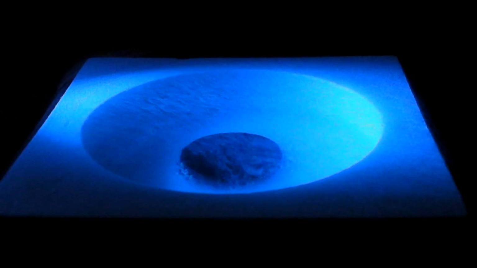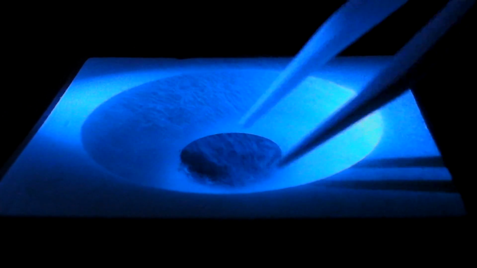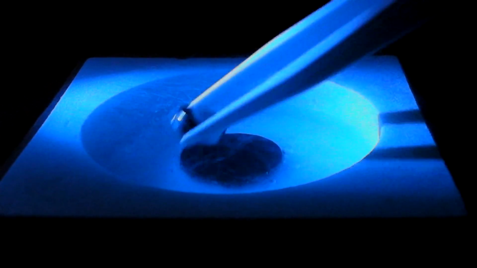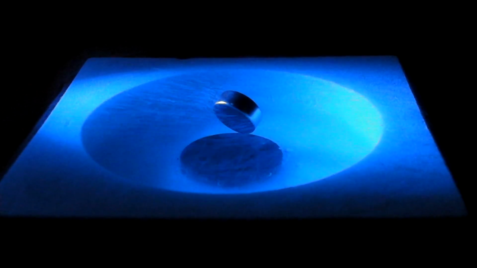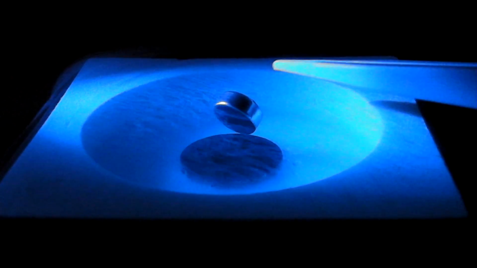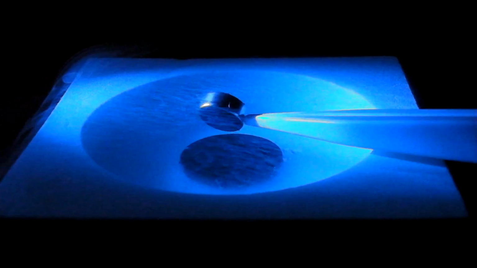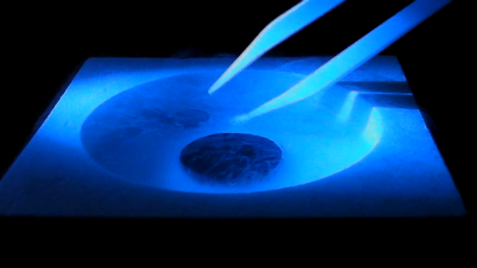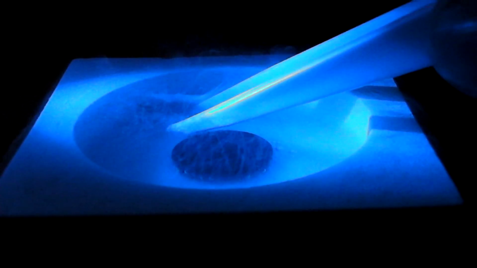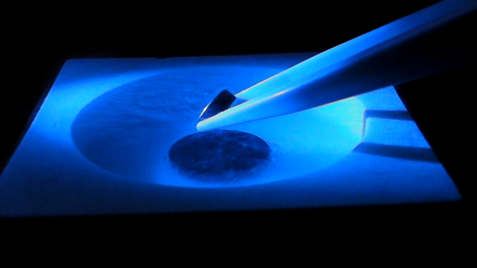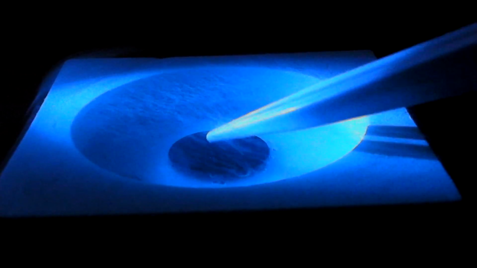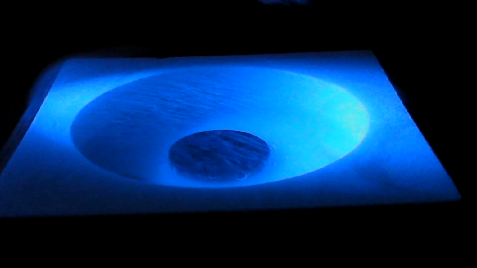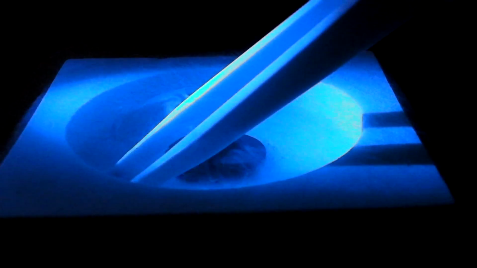And there we go. Now, as I said, it is a weak effect, so you can see the magnet isn't really held in place. There it is. Now, just a small knock will knock that out of place. But that is the Meissner effect, and the characteristic is seeing the magnet actually lift off from the surface of the superconductor.